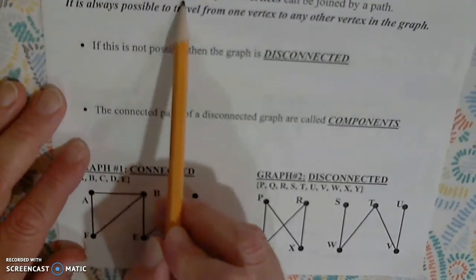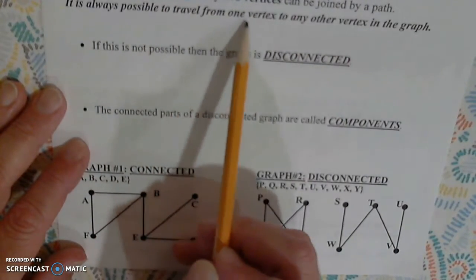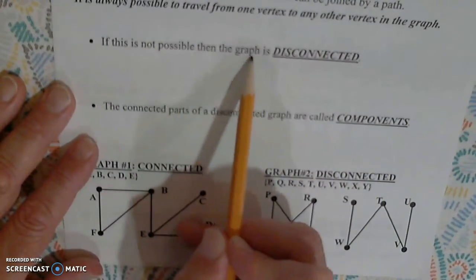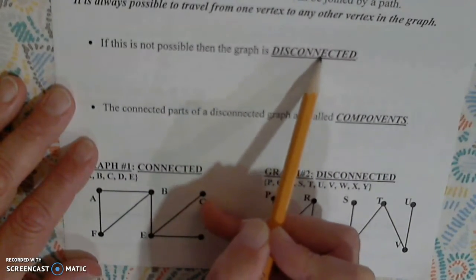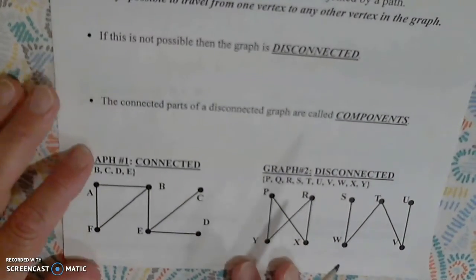A graph is connected if any two vertices can be joined by a path. It is always possible to travel from one vertex to another vertex in the graph. If this is not possible, then the graph is disconnected. The connected parts of a disconnected graph are called the components.